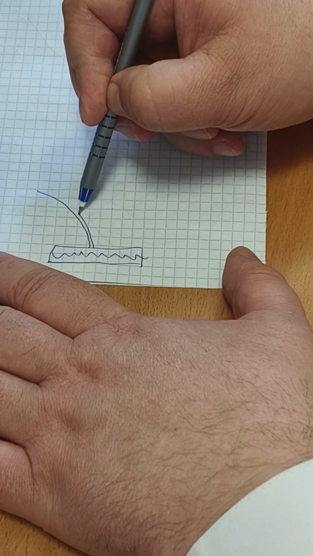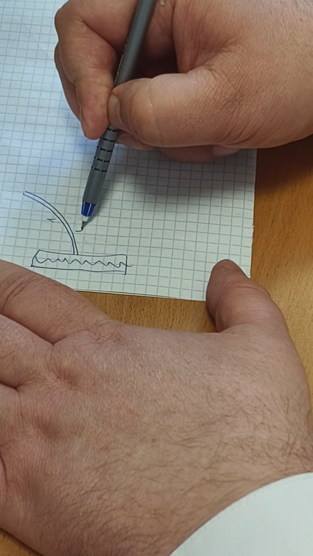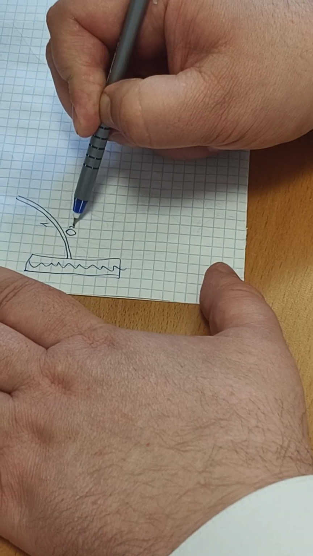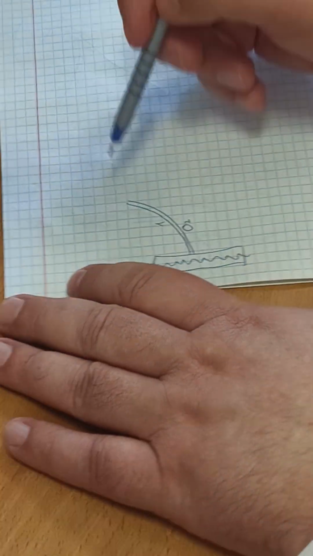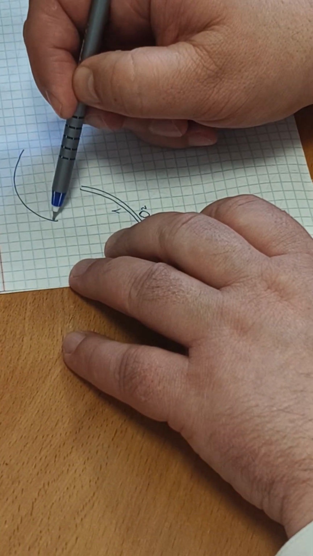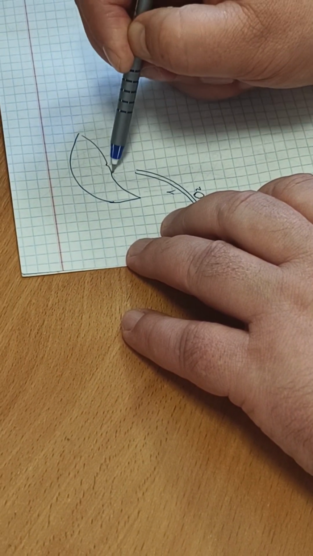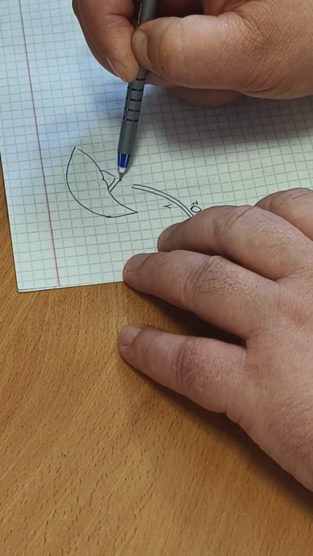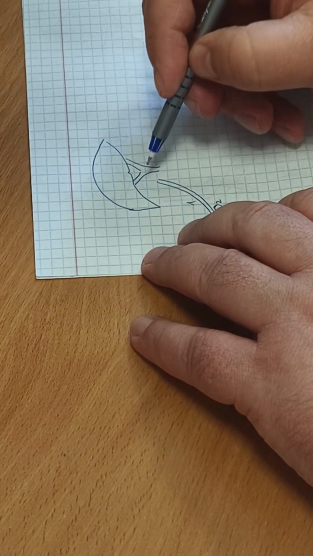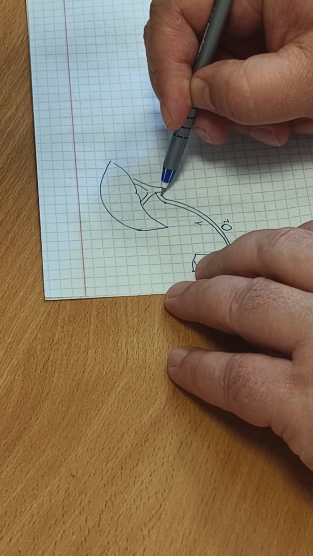Put here number 1. I write that is oxygen, O2. It goes to the portal vein. This is liver. And the umbilical vein opens into the portal vein.